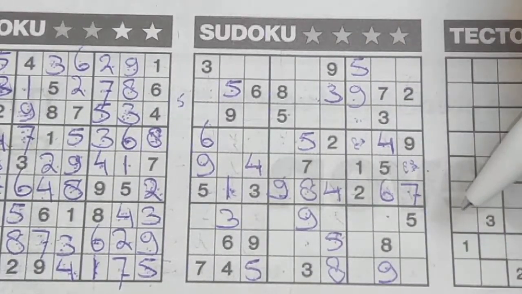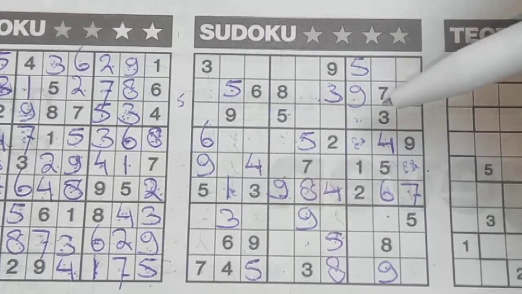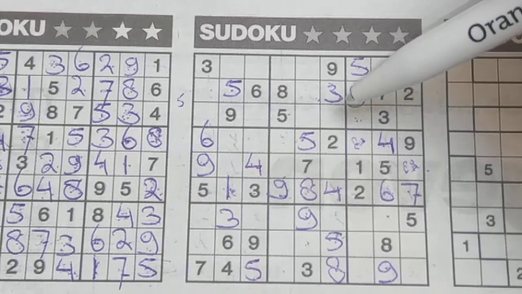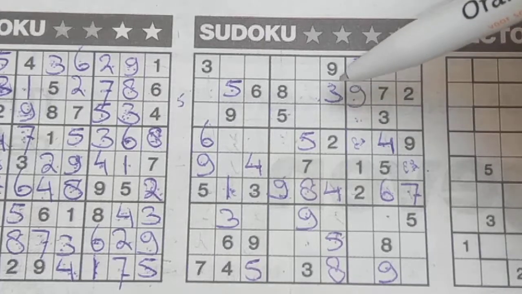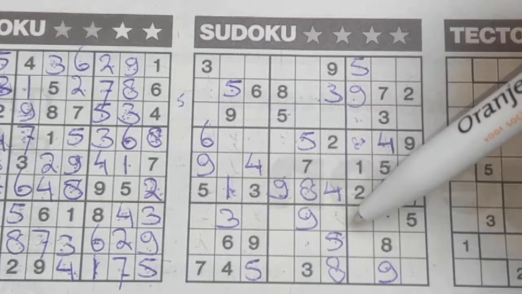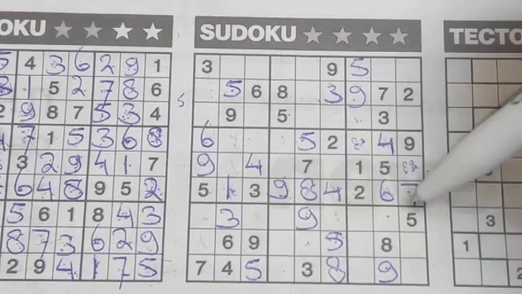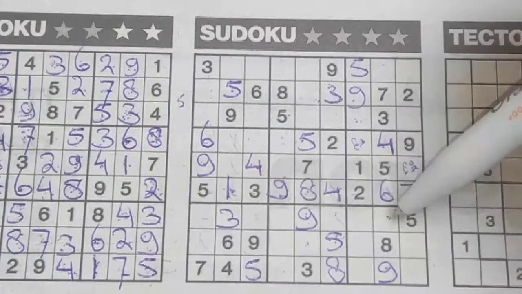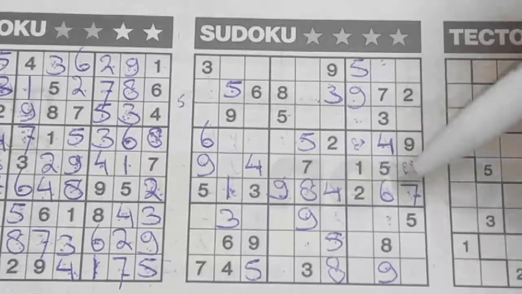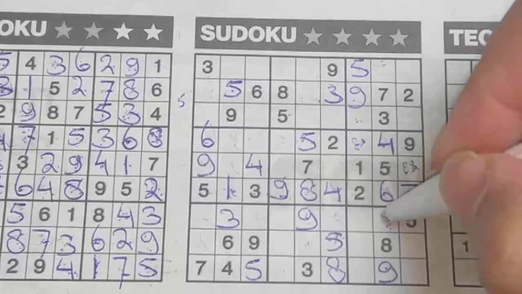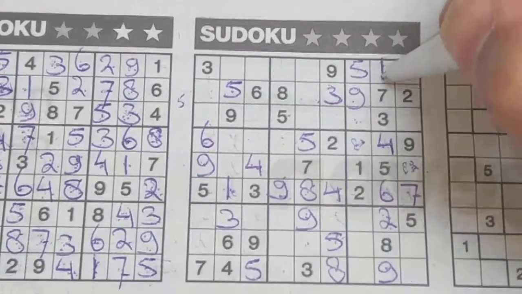And then, how about... These two boxes, the missing numbers are the 1 and the 2. We see here 2, no 2 there, 2 should be here, and the 1 goes there.